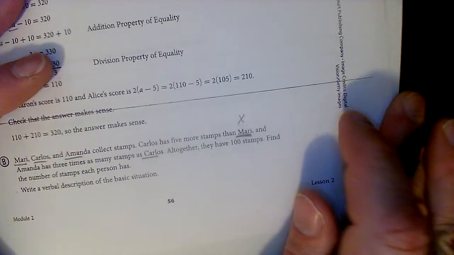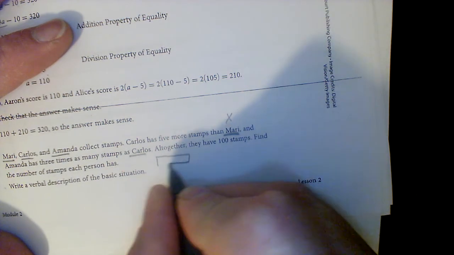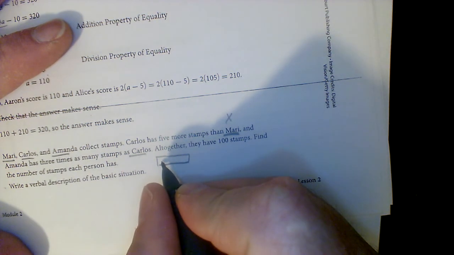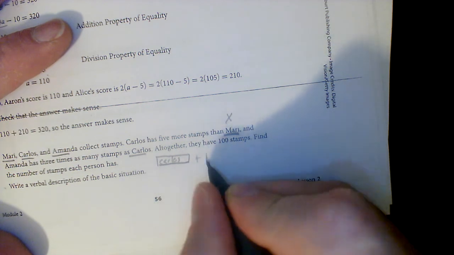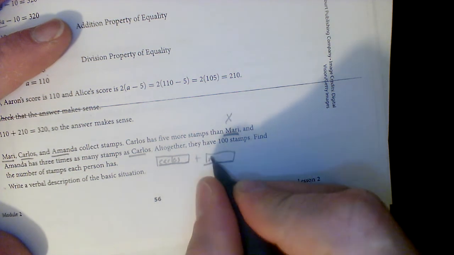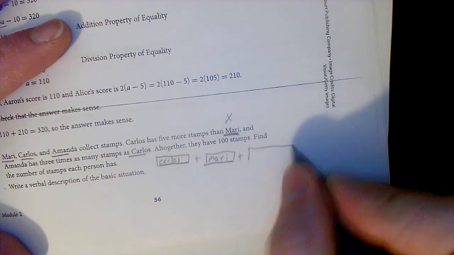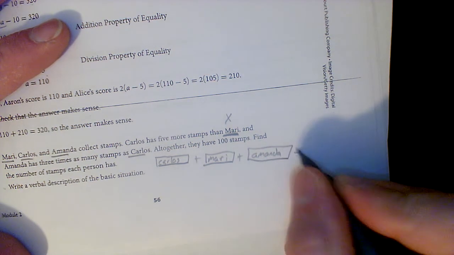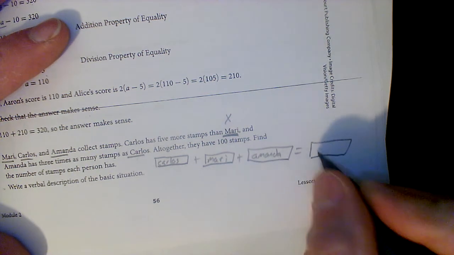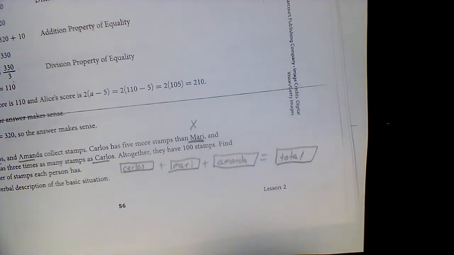So here it is. I'm going to do my squares. I'm going to say Carlos plus Marie plus Amanda equals total. I'm just going to write it underneath. So watch me do this.